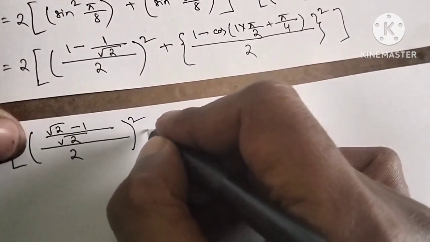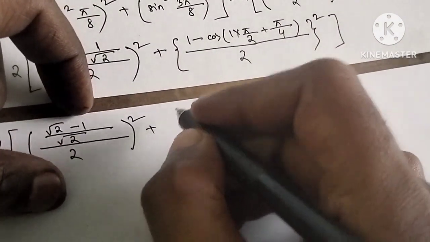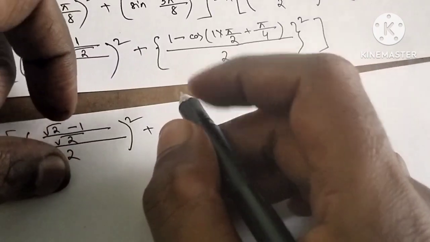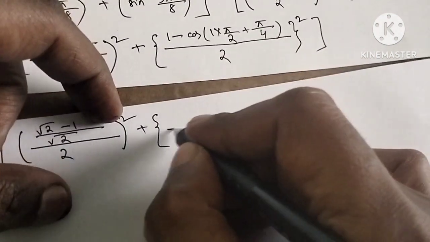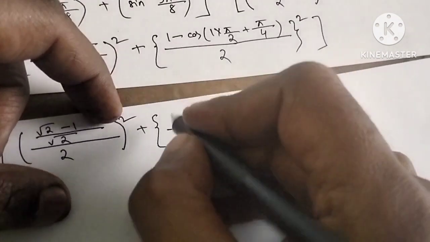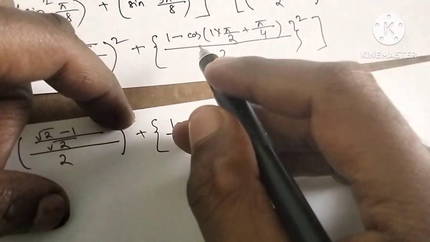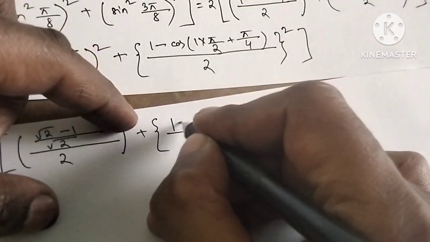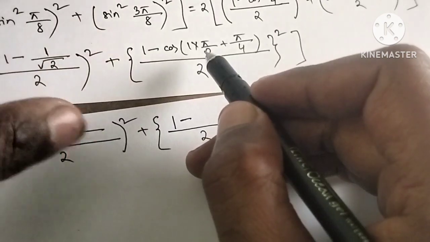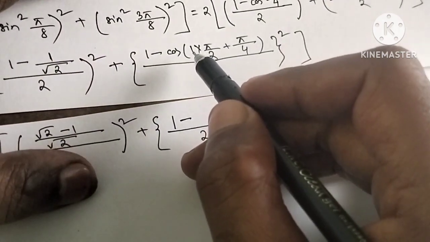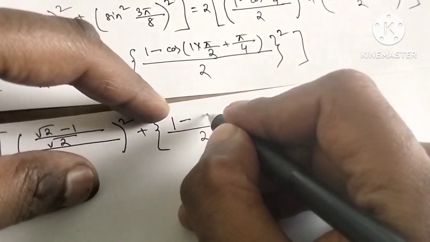Then here 1 minus cos 1 into pi by 2. Cos 1 into pi by 2 means 1 is an odd number, so it will become sine pi by 4.